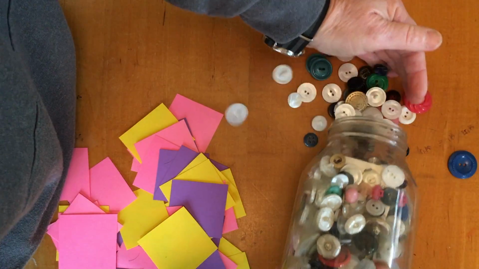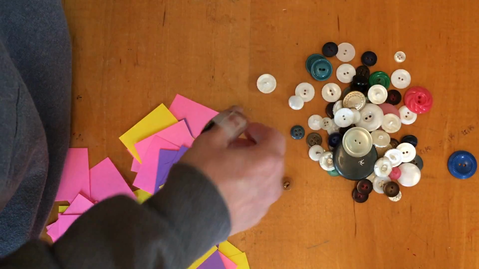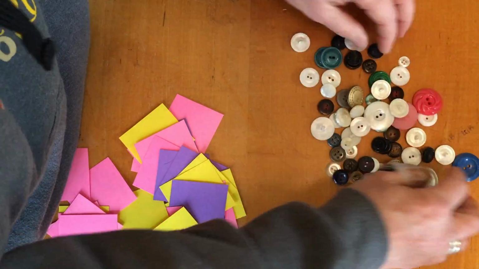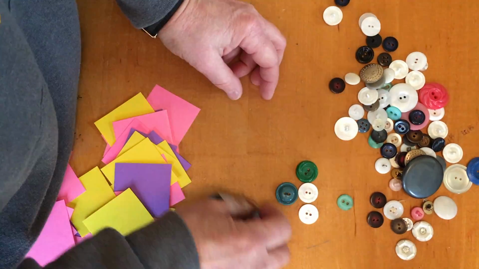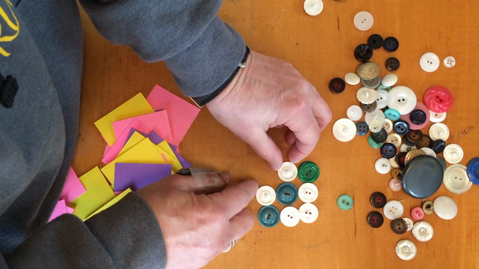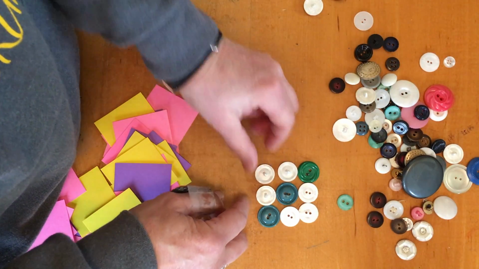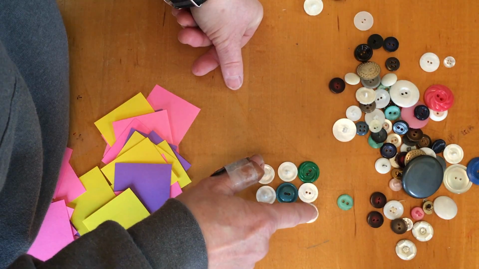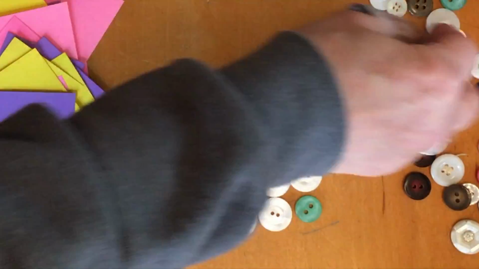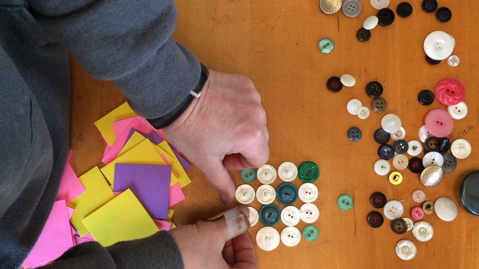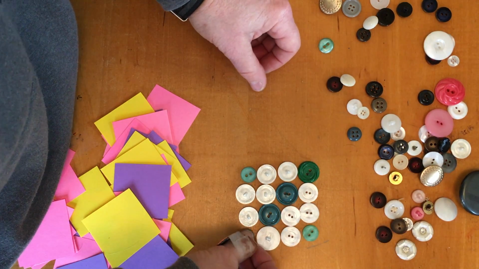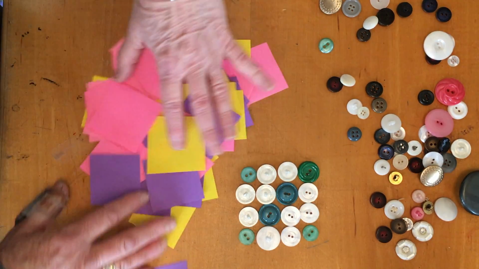The button box. Take a look and see what I've got. I'm going to pull out some green buttons and some white buttons and see what kind of pattern I can make. So can you see my pattern? Green, white, white. So I hope you have some fun making some patterns today.